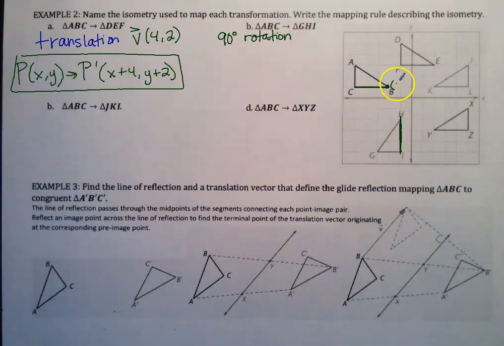Okay, so B is (-2, 1), and it maps to H, right? What's H? (1, -2). So that maybe gives you a clue as to what's happening. Oh yeah, they switch. Okay, so let's try another set of points and see if the same thing happens.